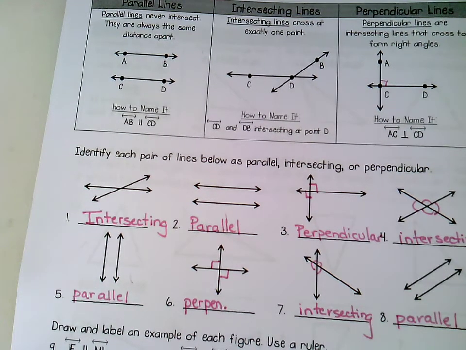So go ahead, tally those up. Make sure you got them all right. Go back and review those ones that you got incorrect. And good job.